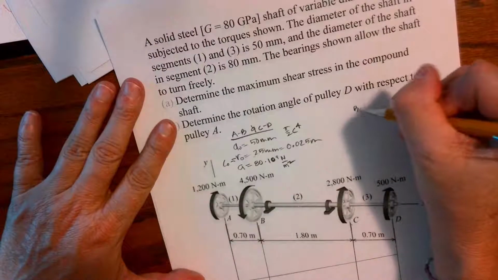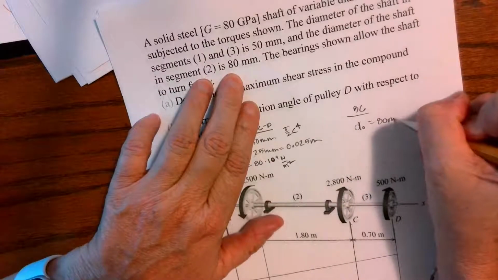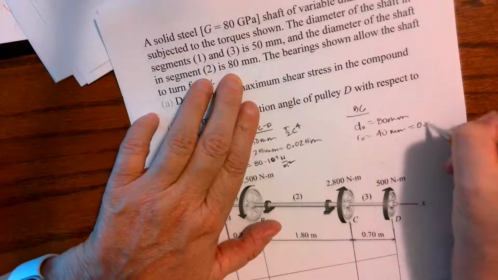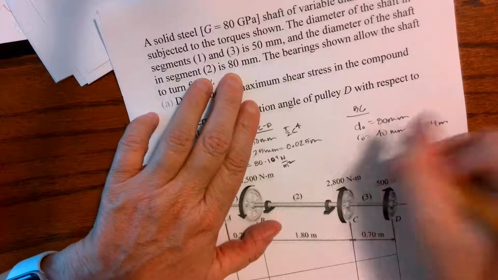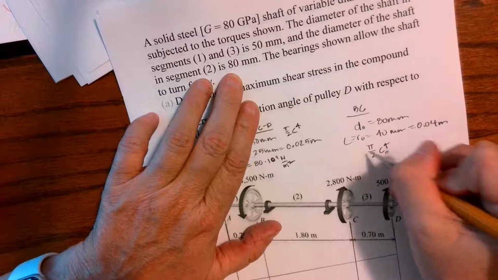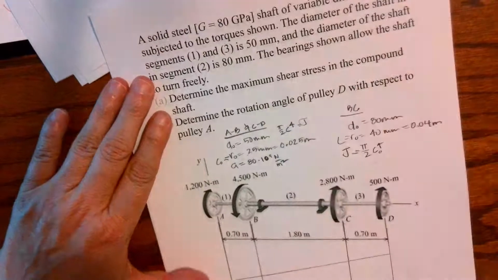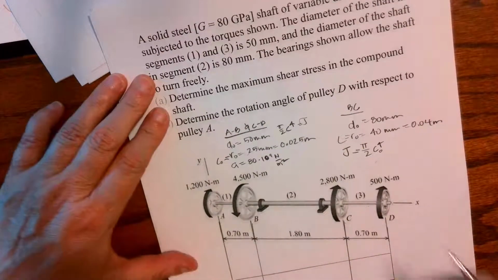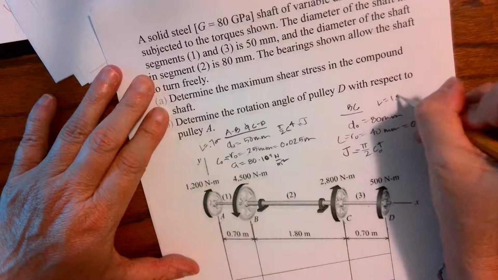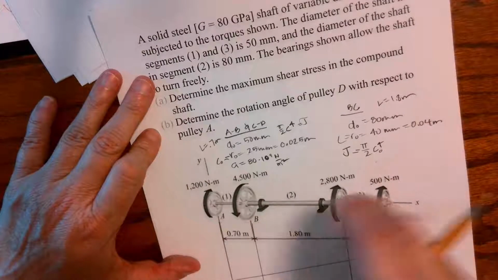When I look here at BC, it is also solid. It has an outer diameter of 80 millimeters, so our radius is going to be 40 millimeters, which is 0.04 meters. Again, this equals c. So we have pi over 2, c outer to the 4th. That's J. So we kind of have everything going on. We do have these lengths, so I could put my length of 0.7 meters and my length of 1.8 meters. And I think we have everything that's been given in terms of shaft 1 and 3, and then shaft 2.